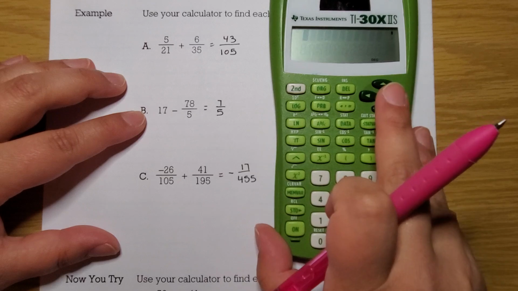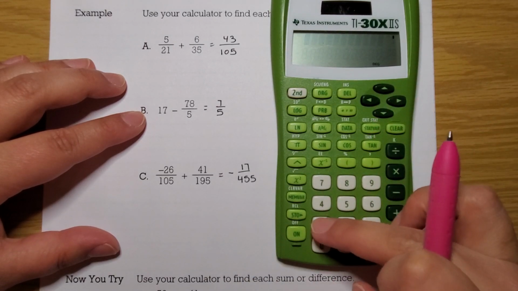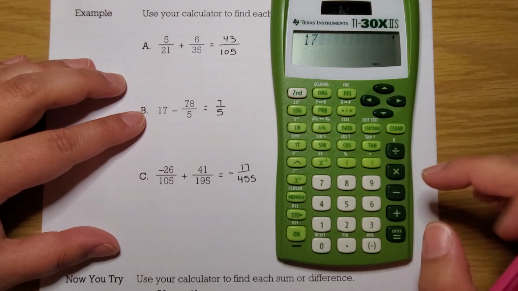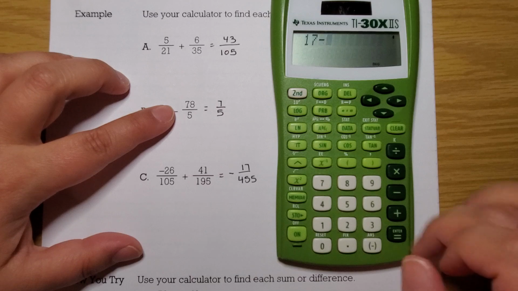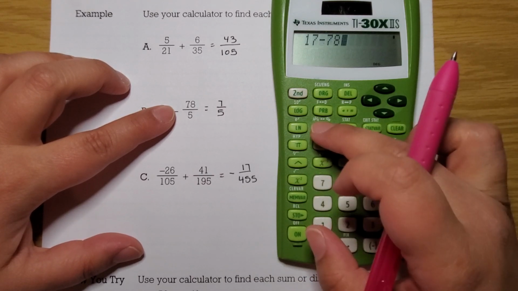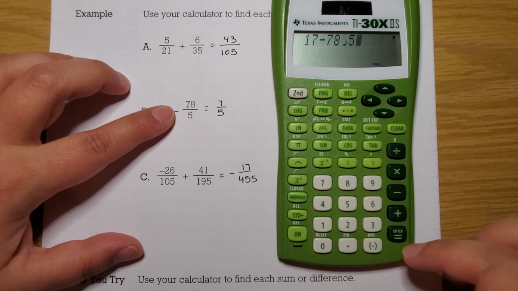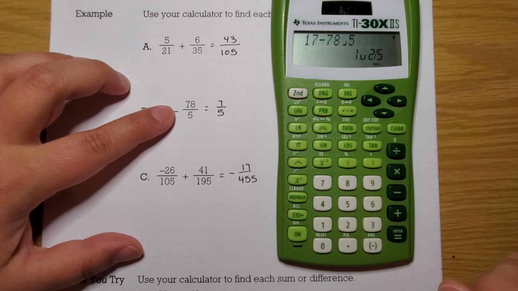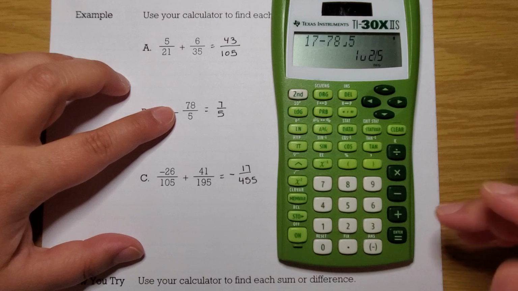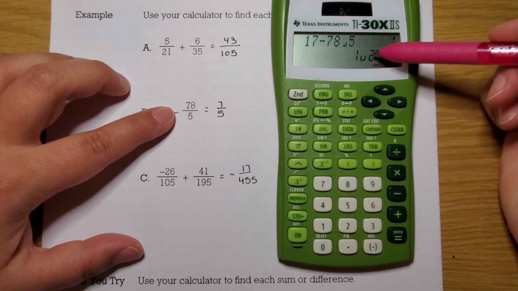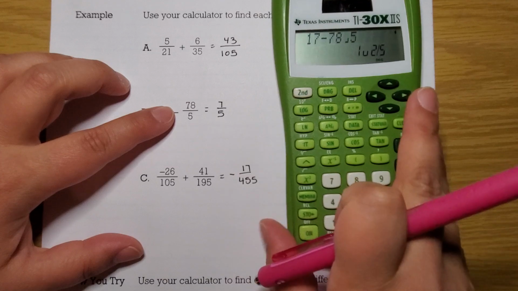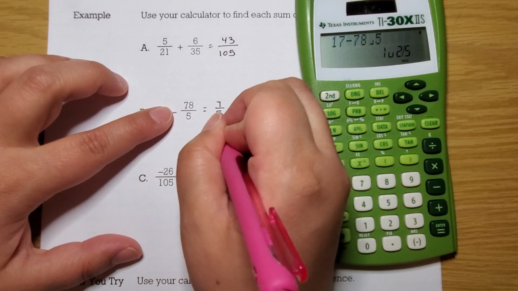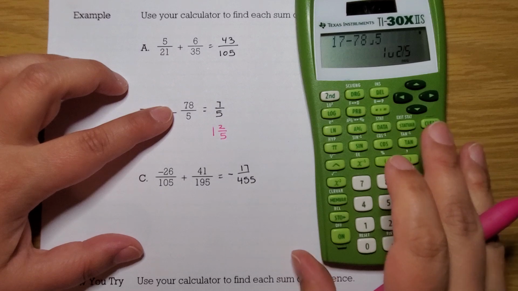For part B, we can do the same thing with whole numbers. So I'm just going to enter 17, minus, and now to enter 78/5, I'm going to do 78, ABC 5, and then I'll press enter. And this time it gives me a weird looking answer. I've got this 1U2/5. What this calculator is doing is it prefers answers in mixed number format. So it's telling us 1 2/5 is our answer.